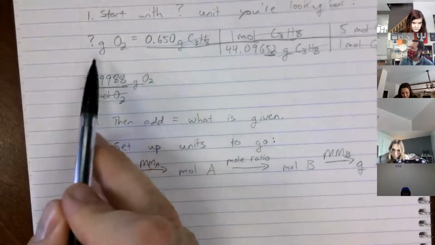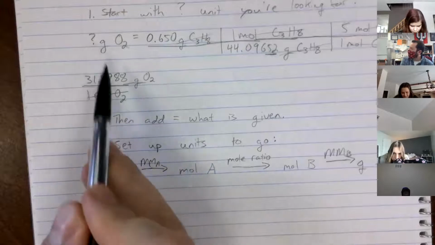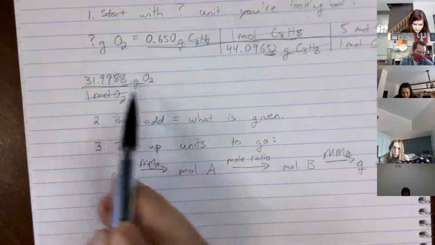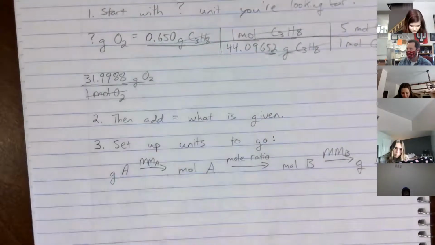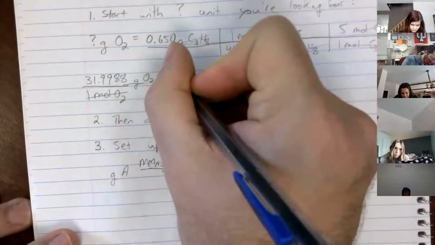Here's the beautiful part about starting a problem like this. Look at that. I now have the unit I was looking for. I know I'm done. I know I can stop because I took the time to set the problem up correctly. Now it's just a calculation thing.